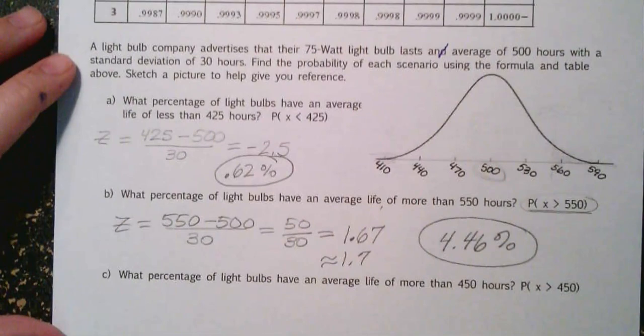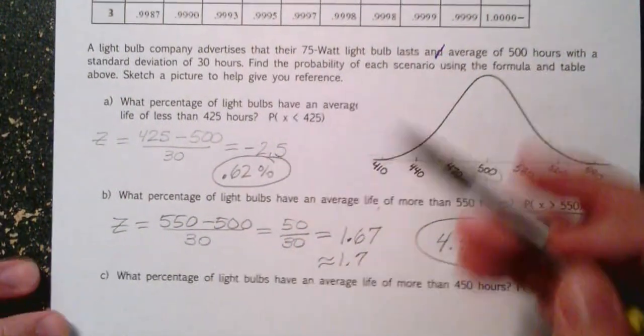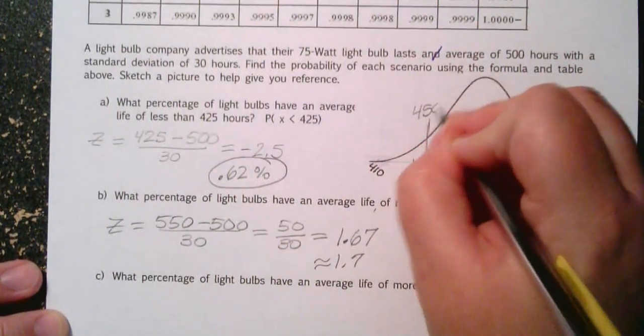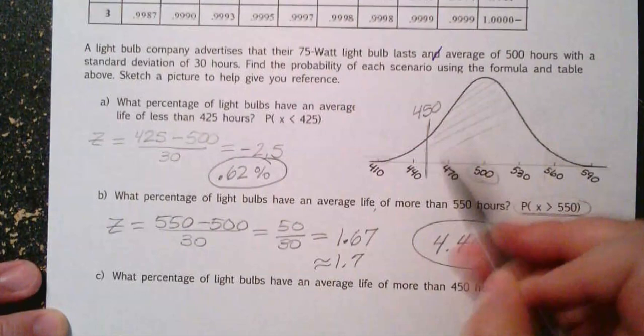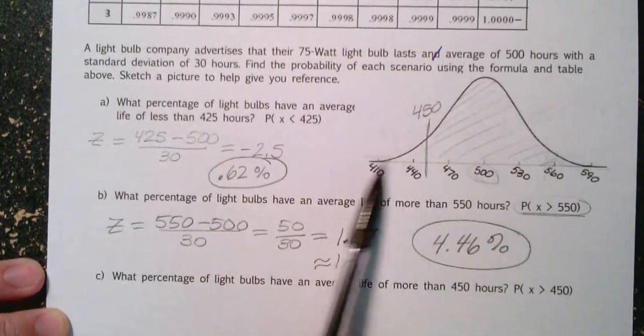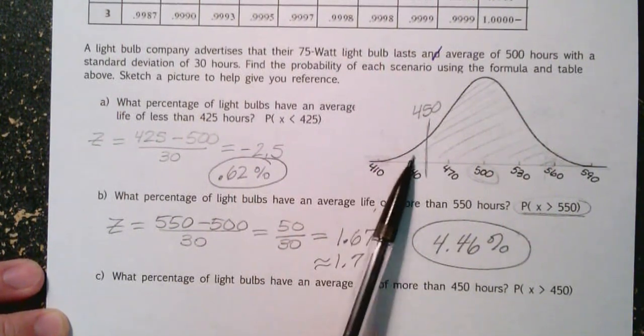All right, next up, what percent of light bulbs have an average life of more than 450 hours? 450 is somewhere like here. More than, again, is to the right. And remember, the table always tells me to the left. So the table is going to tell me what percent is over here, and I have to subtract that decimal from 1 or that percent from 100%.